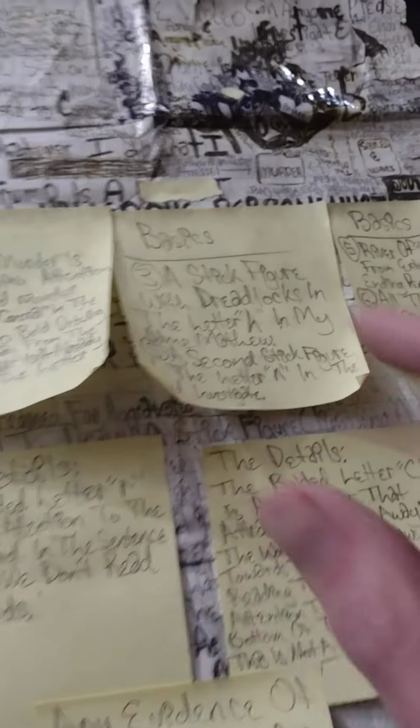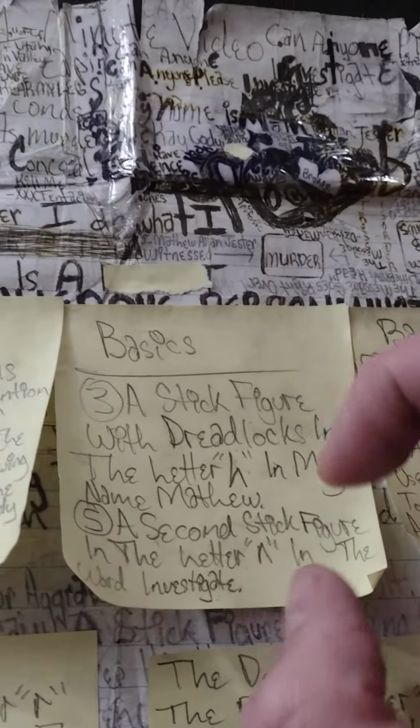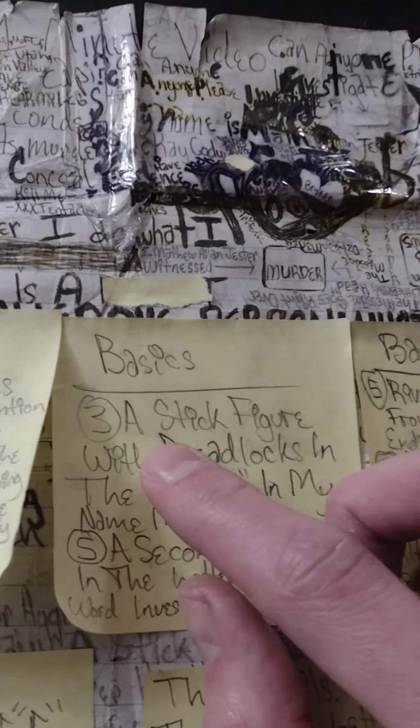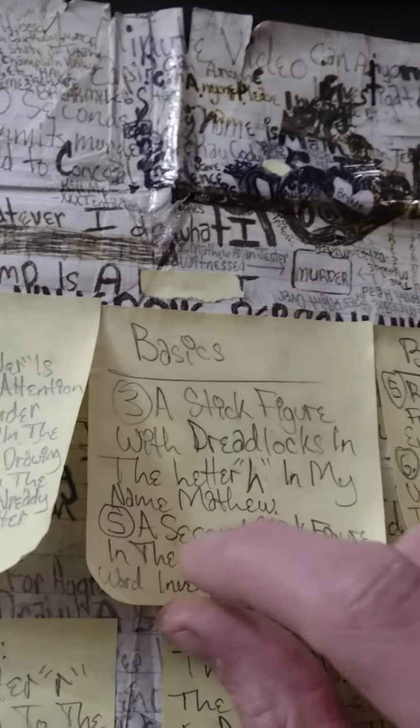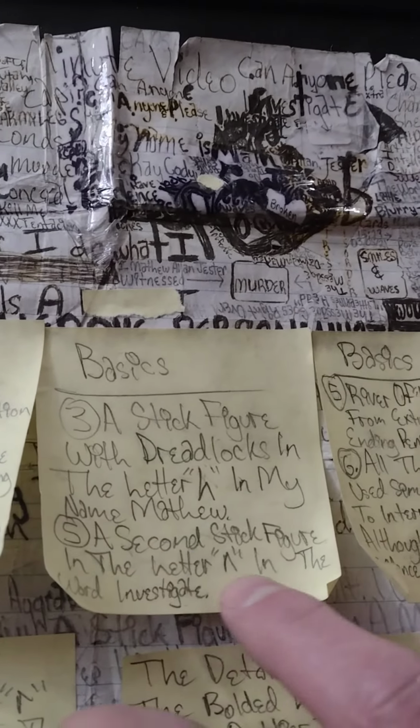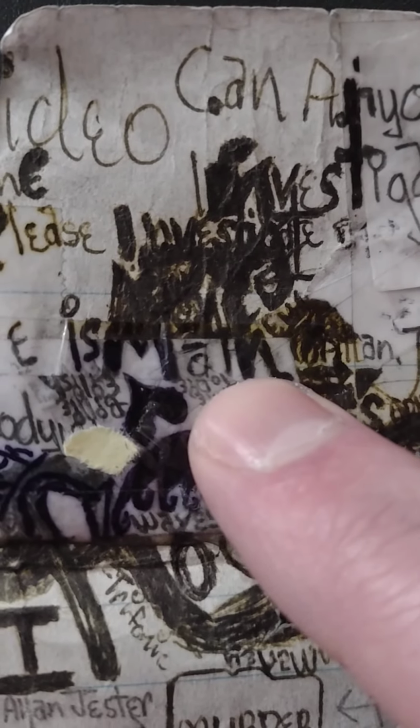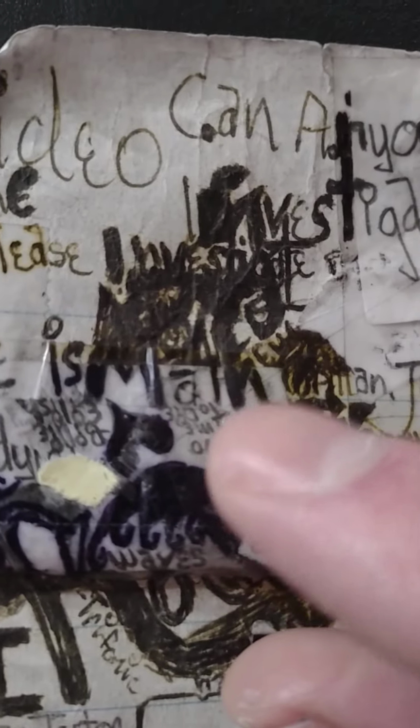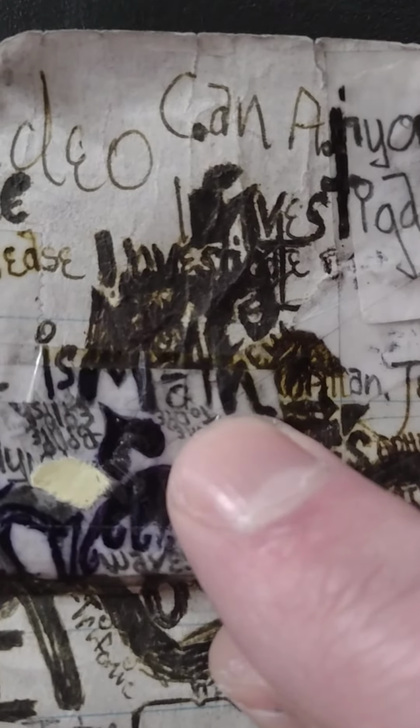So next up, we have some of the drawings as examples. A stick figure with dreadlocks and the letter H in my name Matthew, and then a second stick figure and the letter N in the word investigate. I'll just show those very briefly here. There's the first stick figure, and the protrusions appear to be like dreadlocks, or could even be jester bells on a jester hat, because of my last name. Whatever you like to interpret it as, it doesn't exactly matter. Although the stick figure is clearly represented here in the letter H.